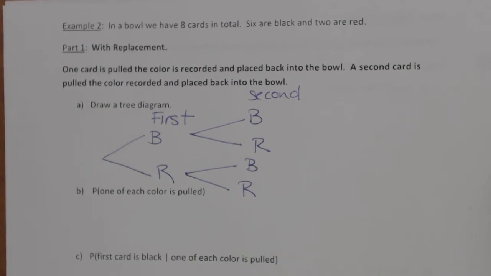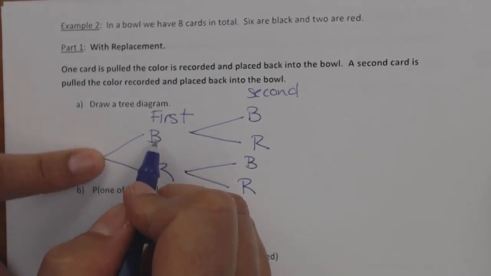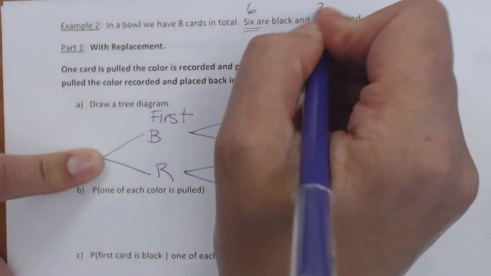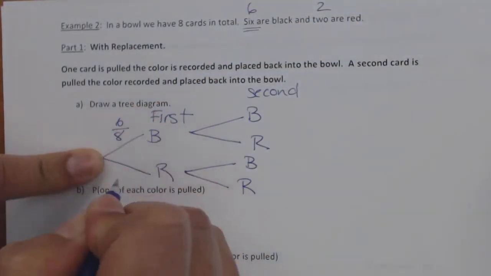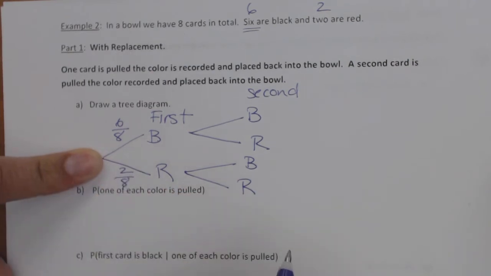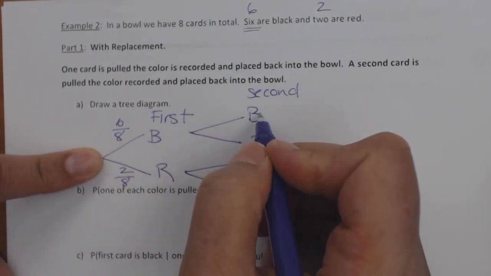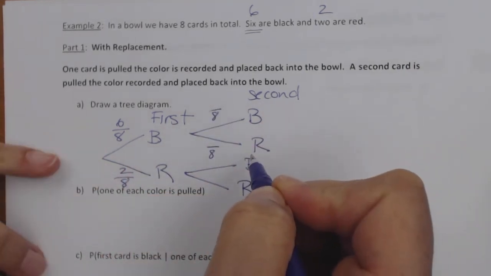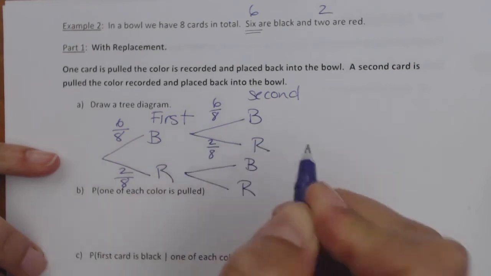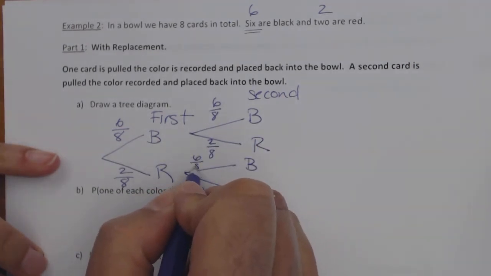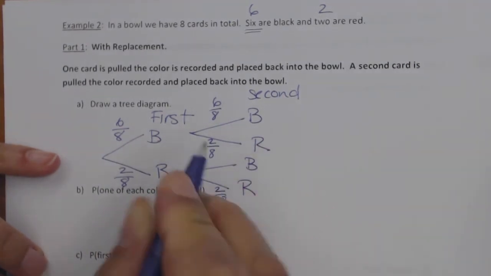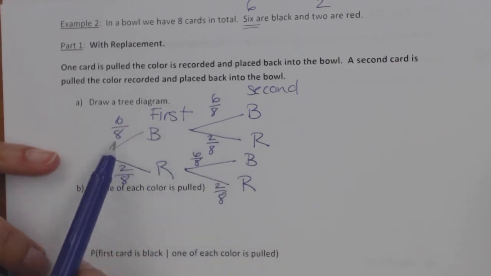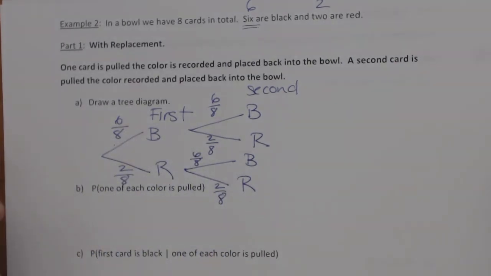Let's put in our probabilities. So black cards on my first pull, I have 6 that are black and 2 that are red. So 6 out of 8 are black, 2 out of 8 are red. And then my second, I'm going to replace it back in. So that means I still have 8 cards. So my denominator is going to be 8. I still have 6 black and 2 red. And the same thing here. 6 are going to be black and 2 are going to be red. So basically it's the same probabilities assigned to each branch here, because I'm replacing the cards, which means my denominator will not change. I still have the same amount of cards.